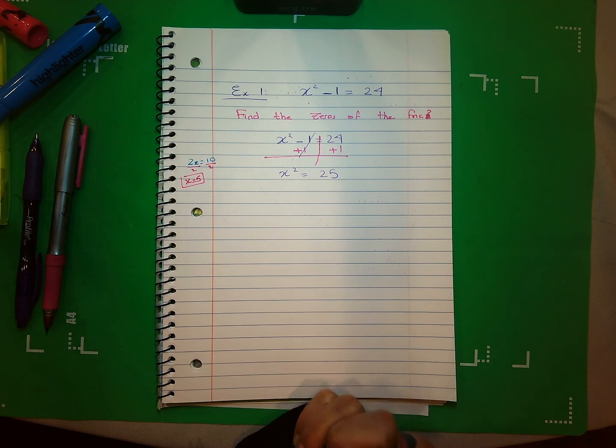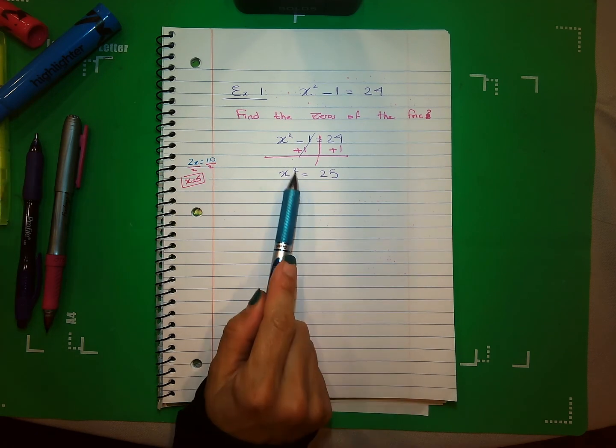But in this case, I have x squared, x to the second power. What is the thing that will let me get rid of that second power?